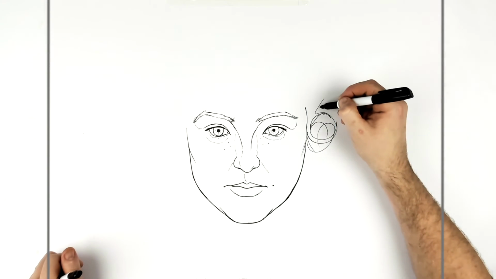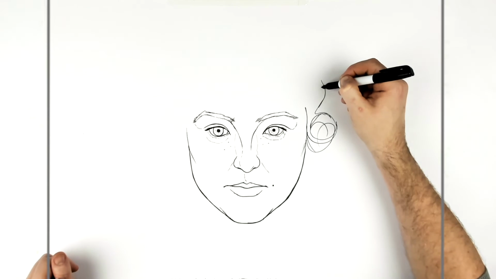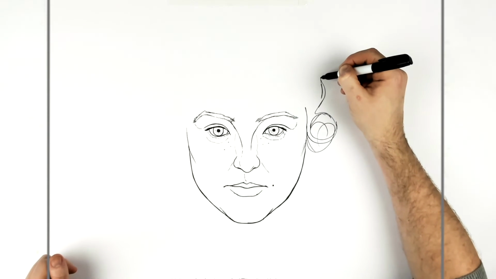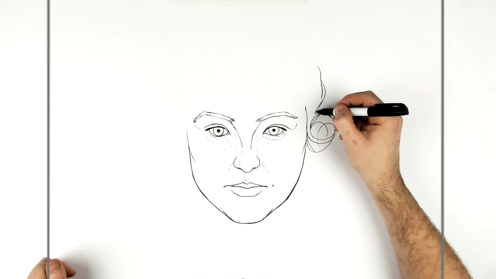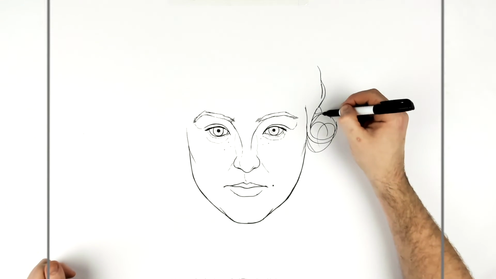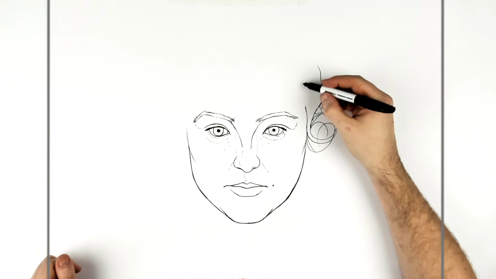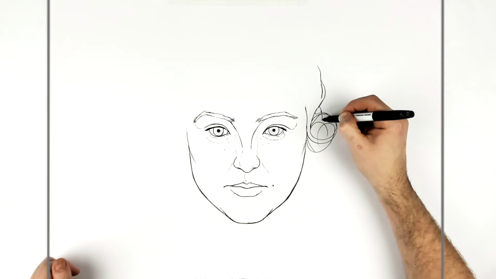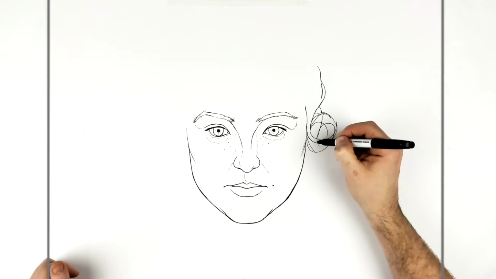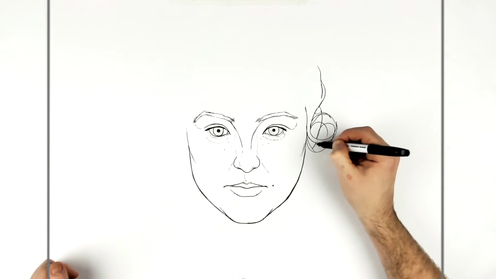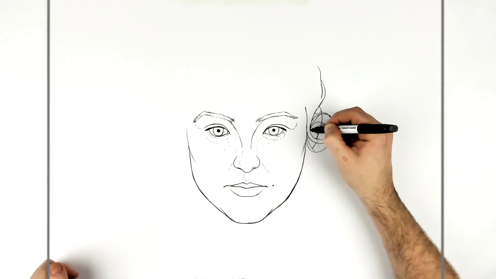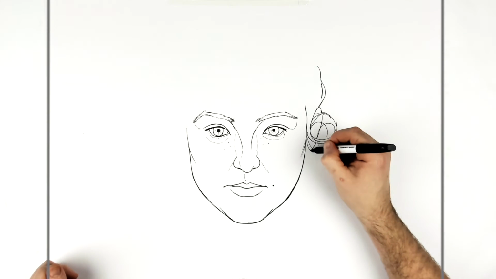We'll just go out this way now. Right, so like we'll put her ear just in behind here. And then this is all like hair and stuff.